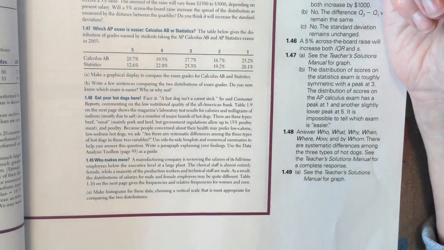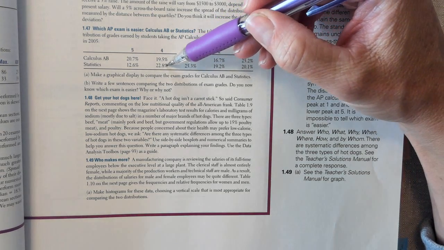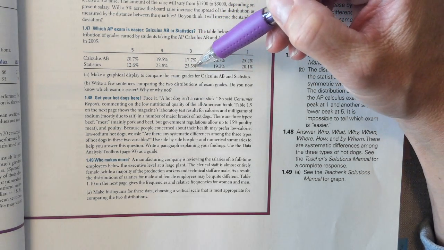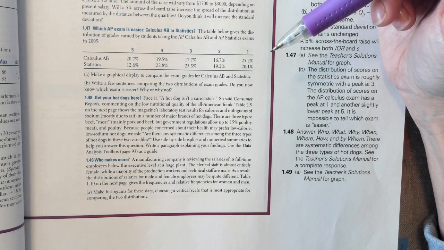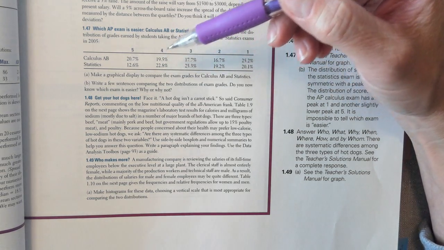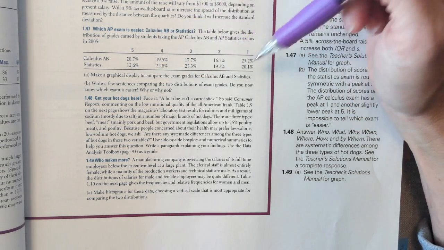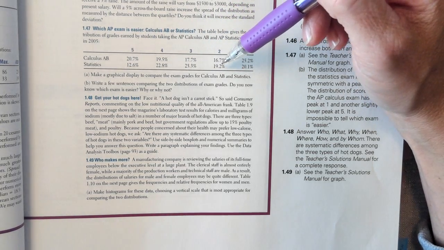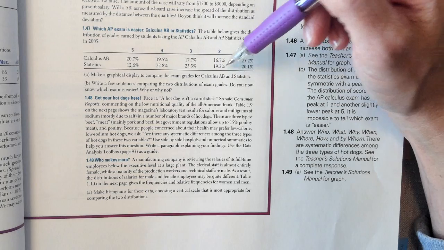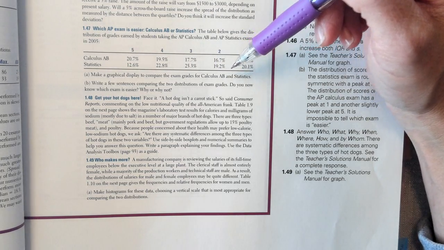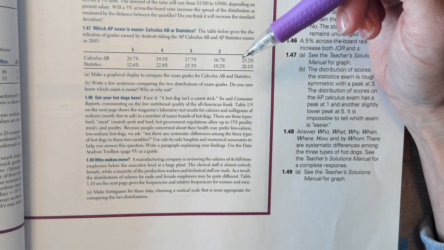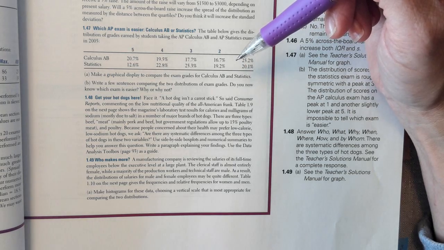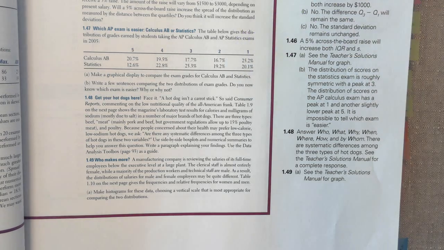Well, right here, more people got 5s. But here more people got 4s and 3s. Fewer people got 1s. So it's not as simple as who all got the 5s. We're looking overall at who did better. In this problem, which I'm going to assign to you, you need to make a graphical display. However you choose to do that is completely up to you, but really be thinking about who did better.